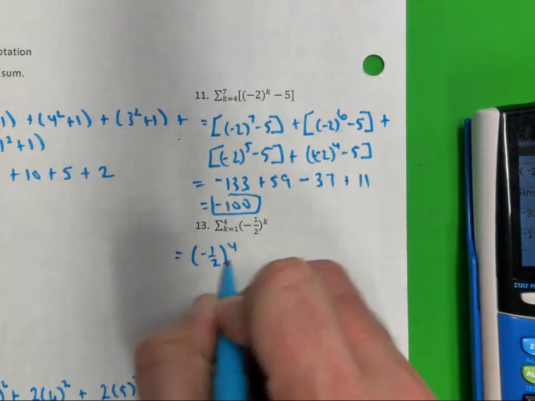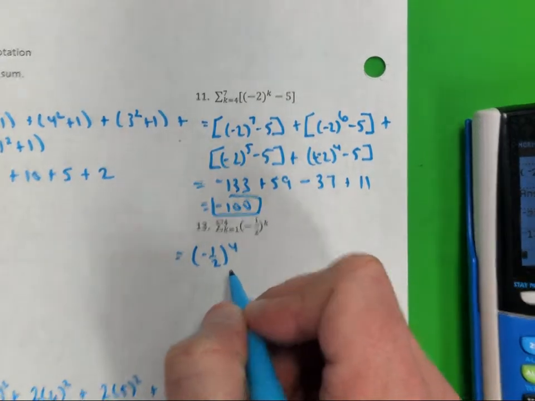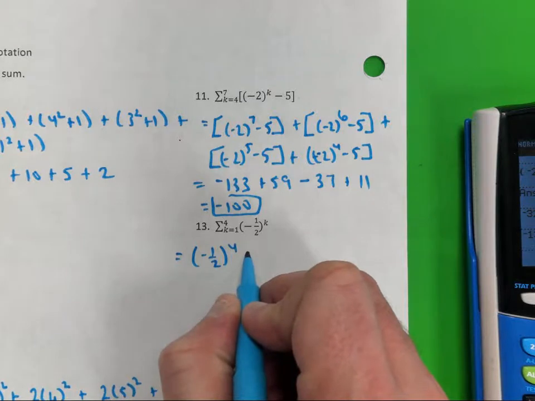Remember, when you're raising a fraction to a power, you got to do that power in the numerator and the denominator.